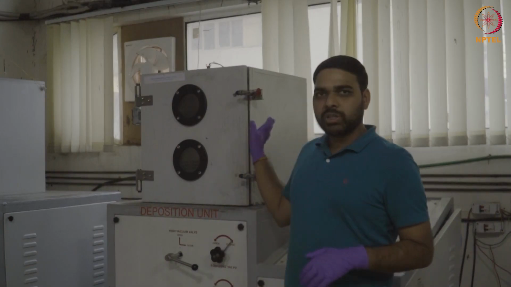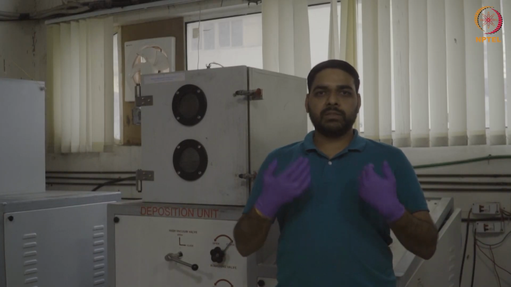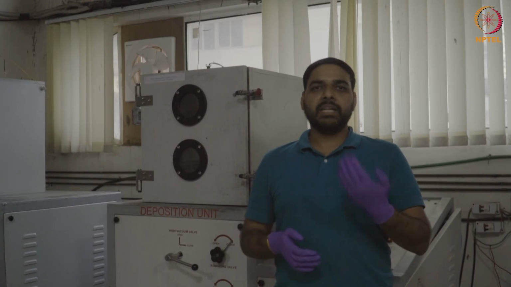So this is our machine for thermal evaporation. Its basic principle is Joule heating. In Joule heating, we are simply heating the material, which gets melted and evaporated, and then gets transferred to the substrate material.